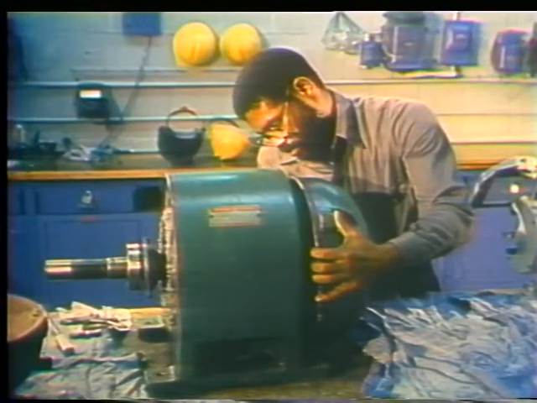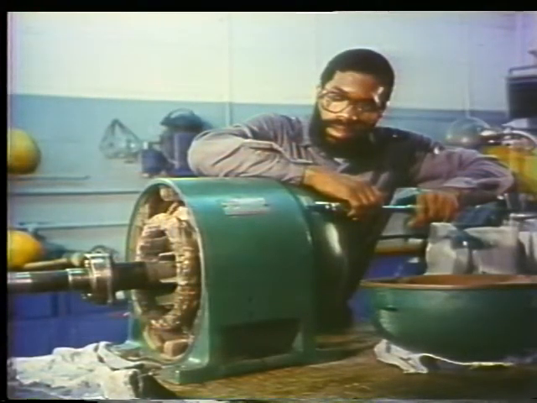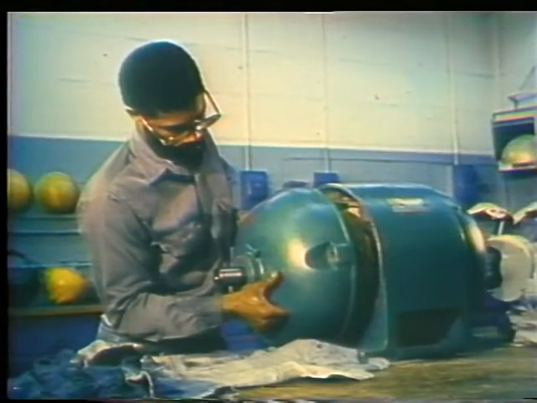Align the end bell mark with the mark on the frame. If you don't, misalignment and binding can result. As the end bell is moved into position, it'll be necessary to raise the rotor slightly. This is to allow the rotor bearings to slide easily into the end bell.